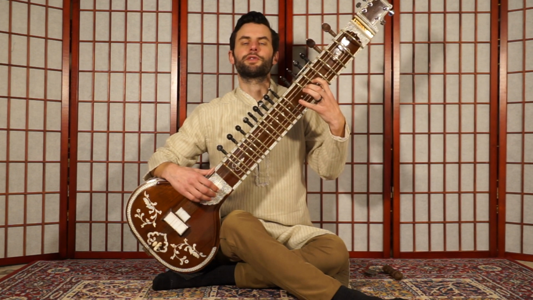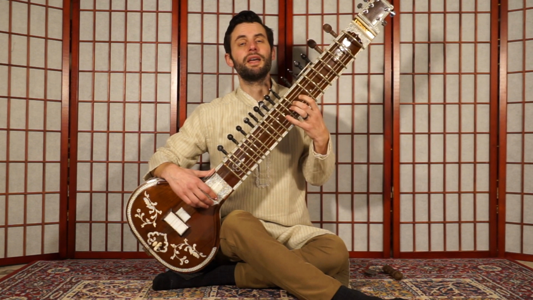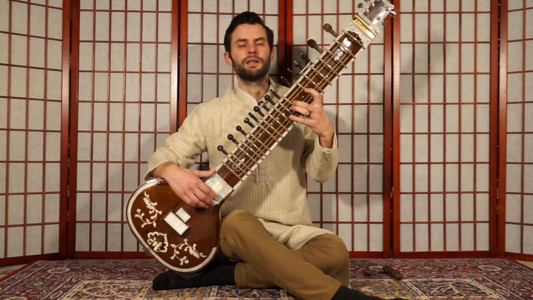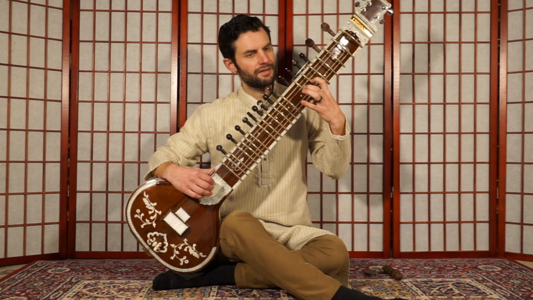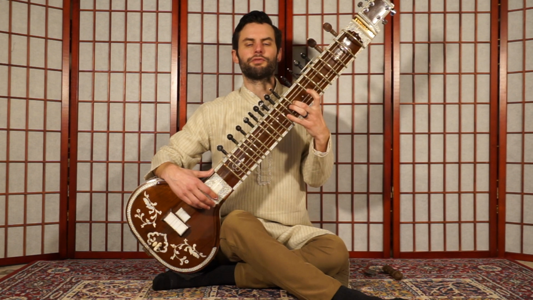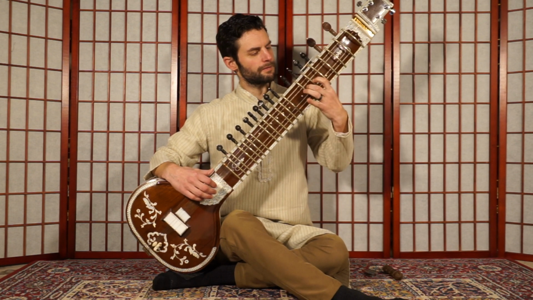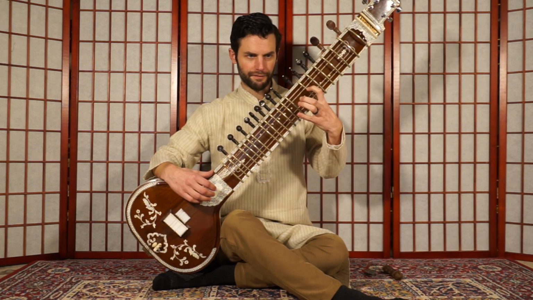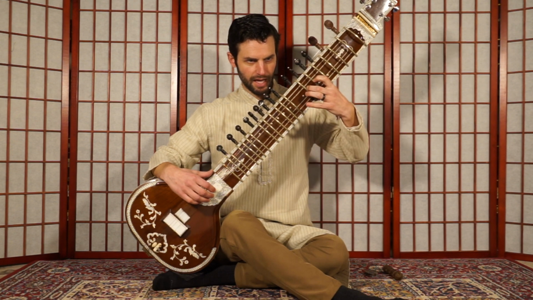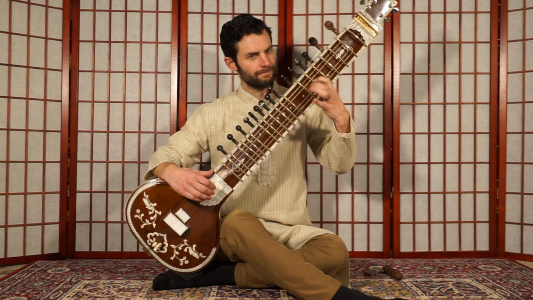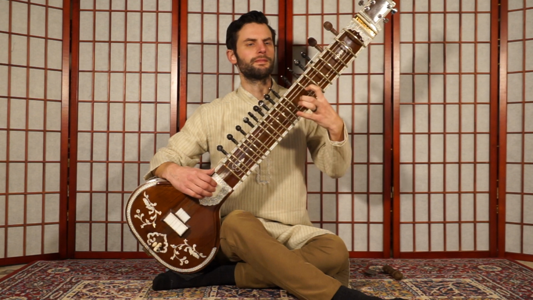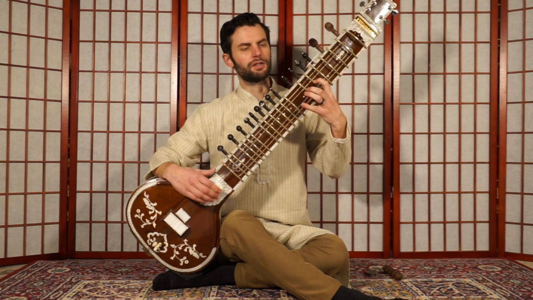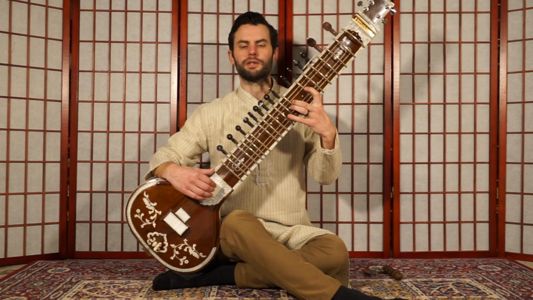So we end this phrase with a crinton. Sa de re ma ga re. Re sa ni sa ni. So this is the classic 3-note crinton, where you're pulling off first, sliding back, hammer and pull off. Try this crinton a few times. Re sa ni sa ni. Get a nice clean stroke at the beginning, it will help you get the sustain.